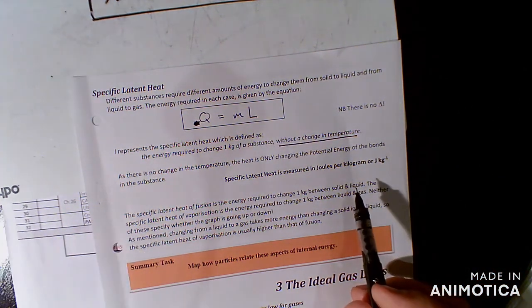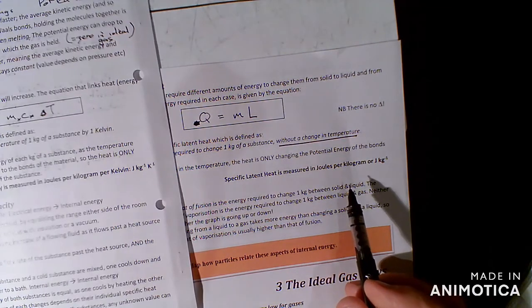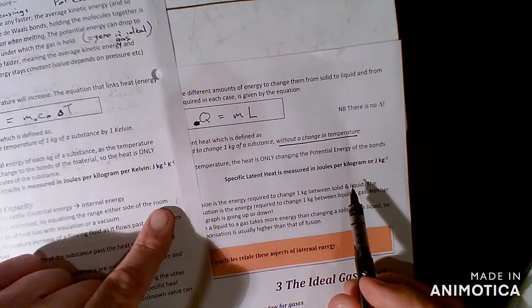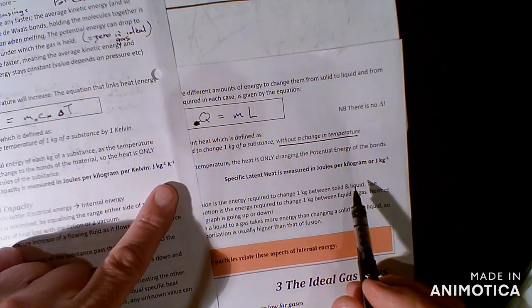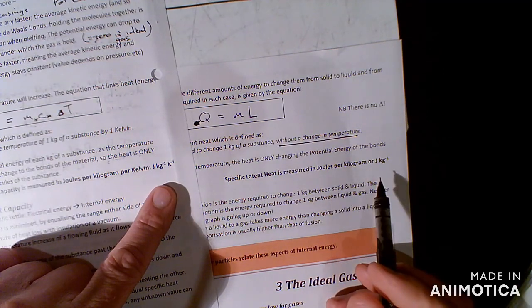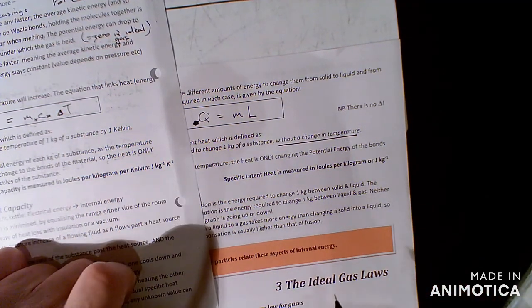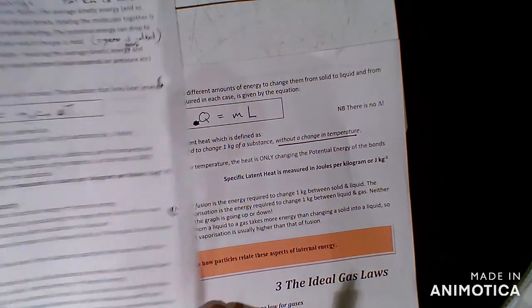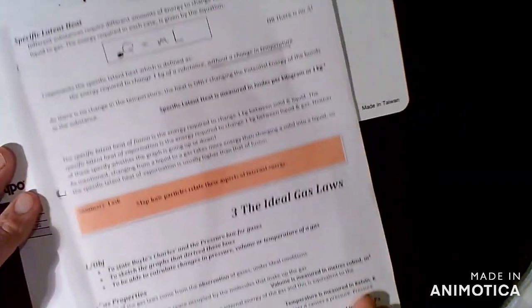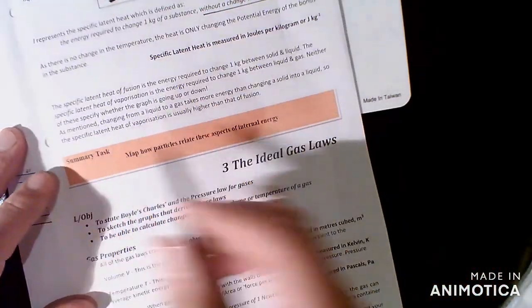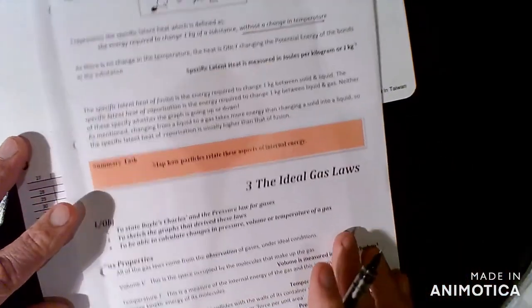That's the bit that's needed to get the mark. In terms of units, that's where we get the difference between the two. So joules per kilogram per Kelvin for specific heat capacity, joules per kilogram for latent heat. We haven't got the Kelvin because there's no temperature change.